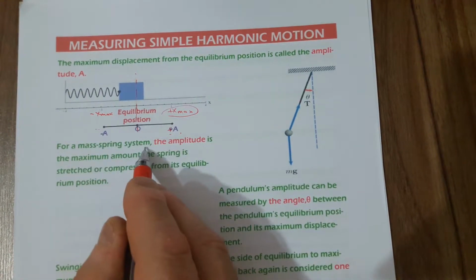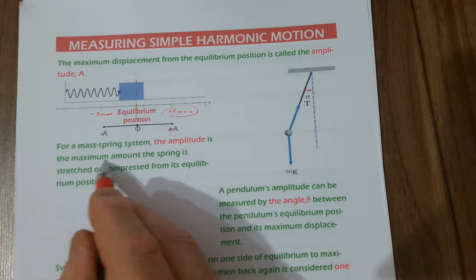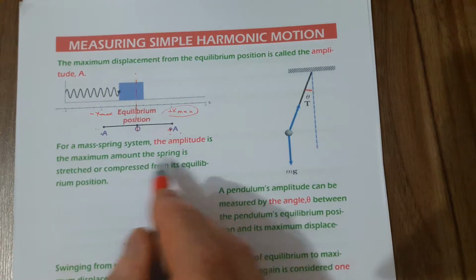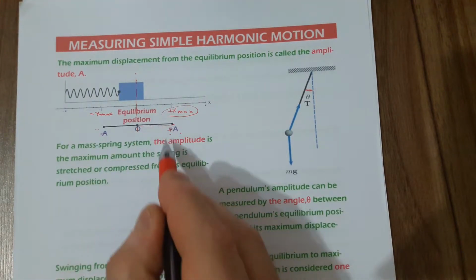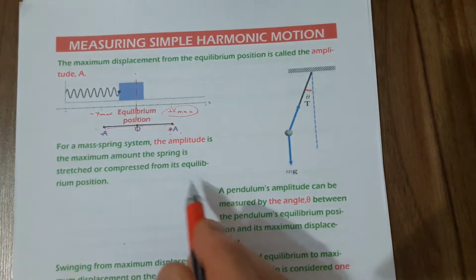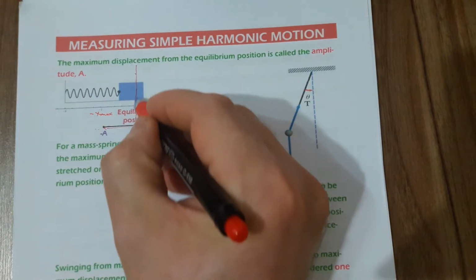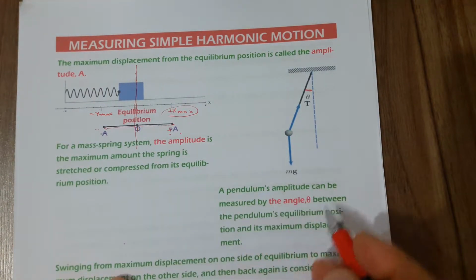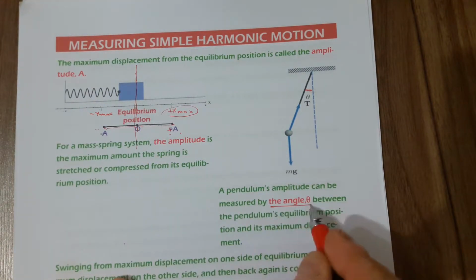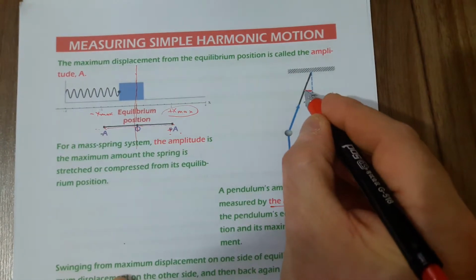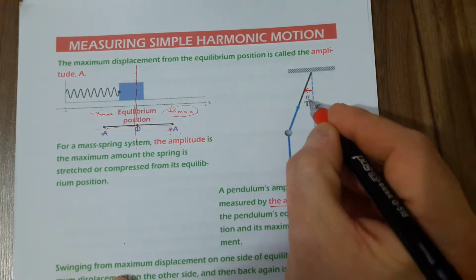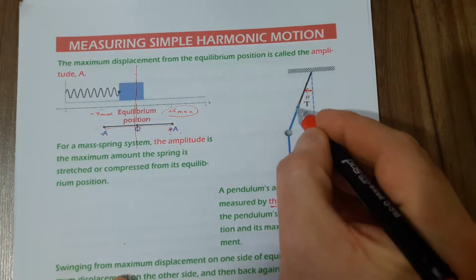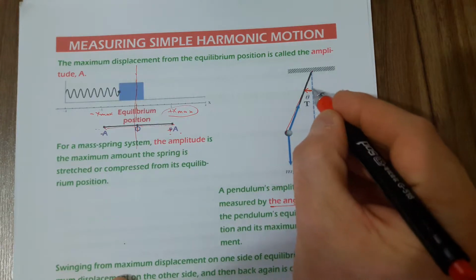In the mass spring system, the amplitude is the maximum amount the spring is stretched, as you see here, or compressed, as you see there, from the equilibrium position. The unstretched position is called the equilibrium position. For a simple pendulum, the amplitude is measured by the angle. So this angle will show us the amplitude. The maximum angle from the equilibrium position is called the amplitude.